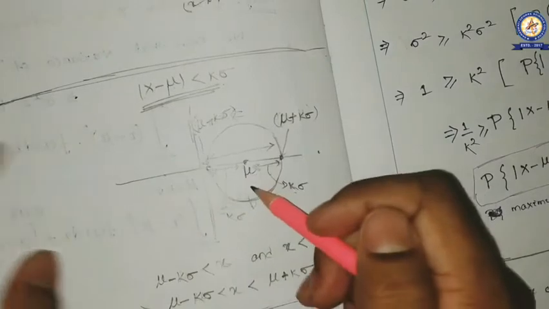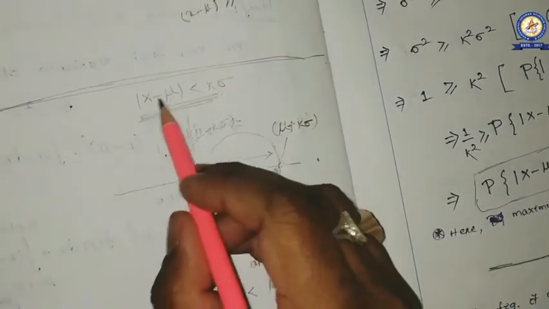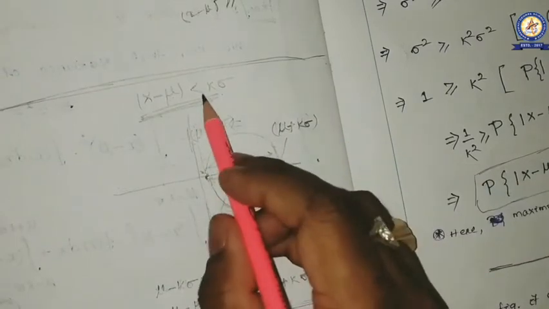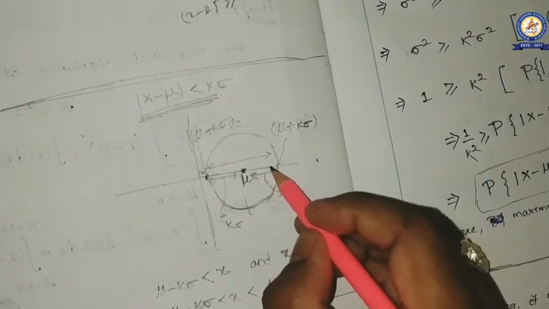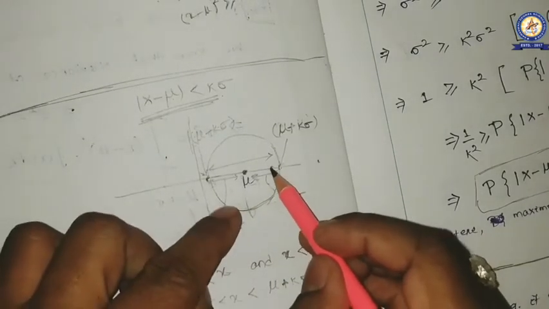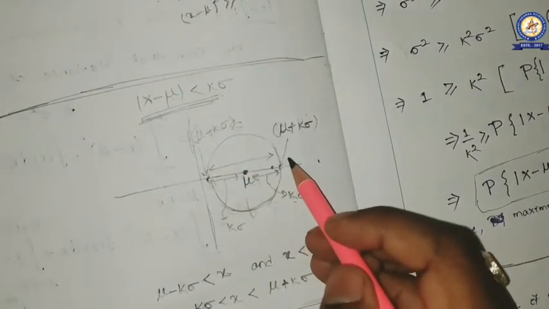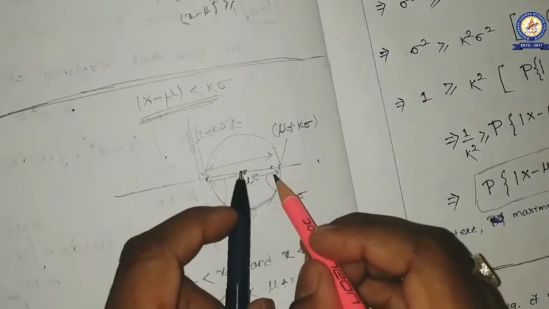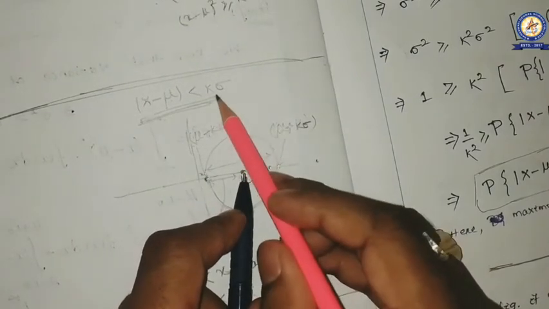So where am I going to take the x value such that mod of x minus mu is less than k sigma? See, if I consider here is the x point, then mod of x minus mu is nothing but this much distance, which will be less than k sigma.